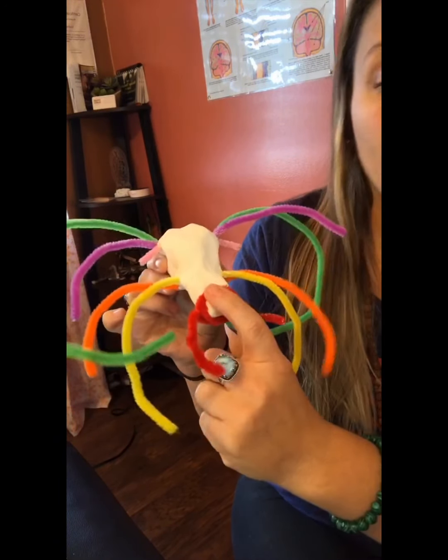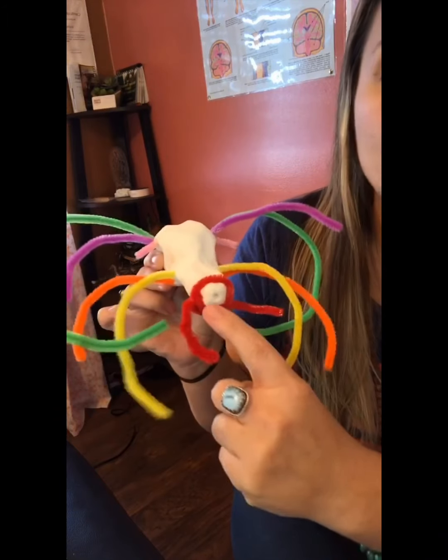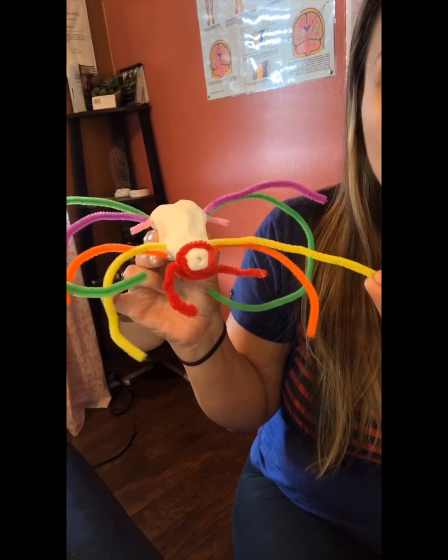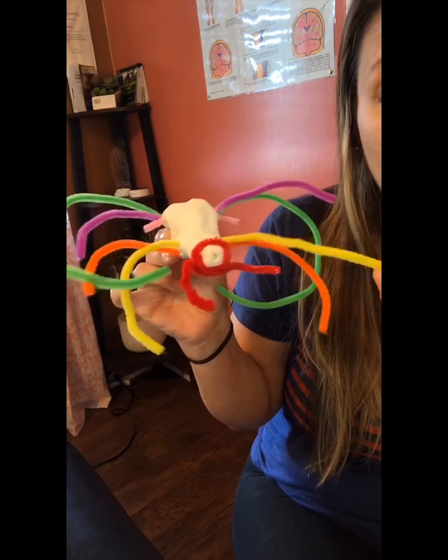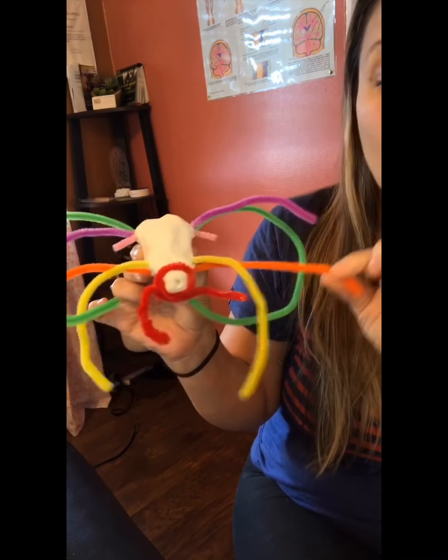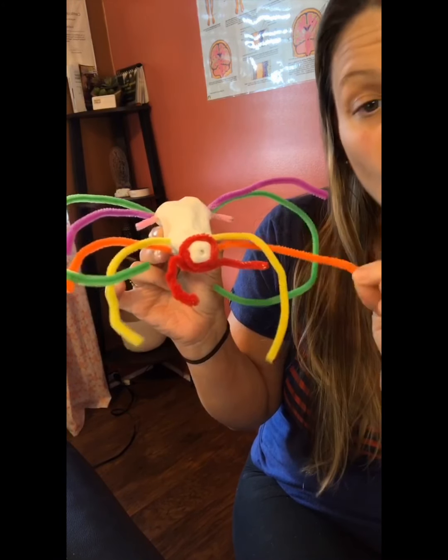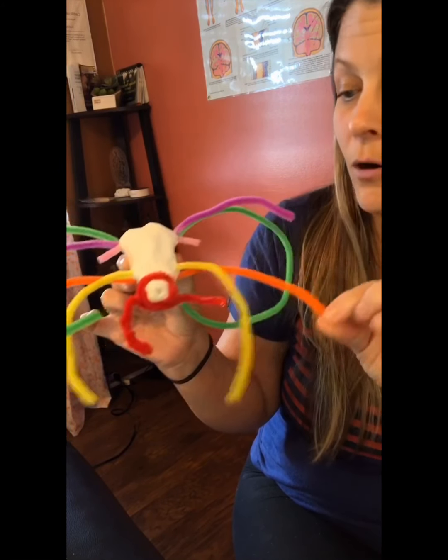So here is the red cardinal transverse cervical. We have the yellow, the pubic vesicle. It has pubic, so it pertains to the pubic bone. Then we have the orange uteral sacral. It has sacrum in it. Sacral, that does pertain to the sacrum.